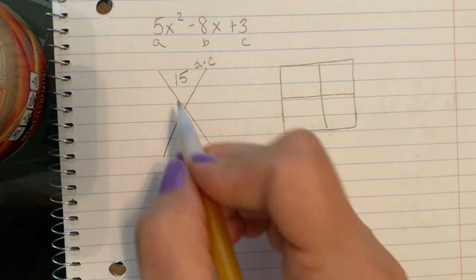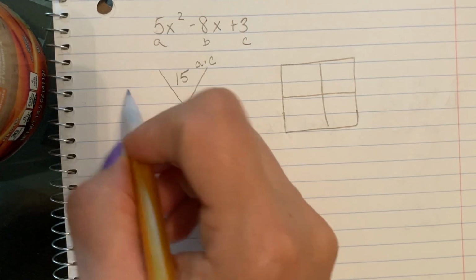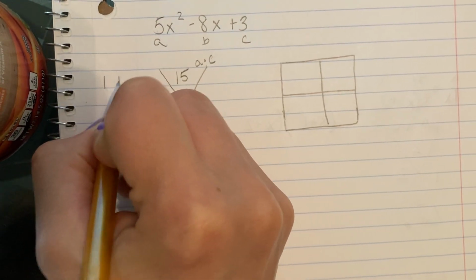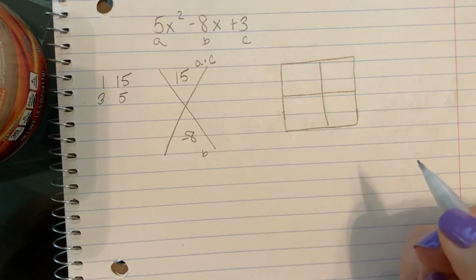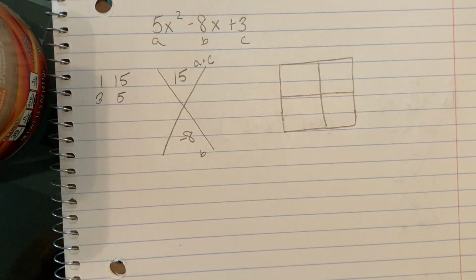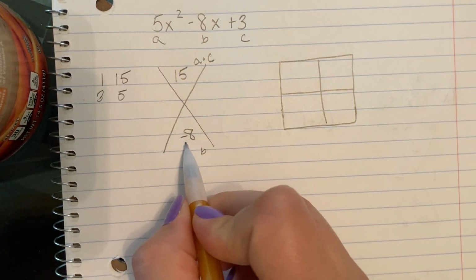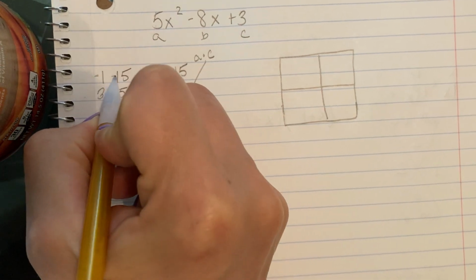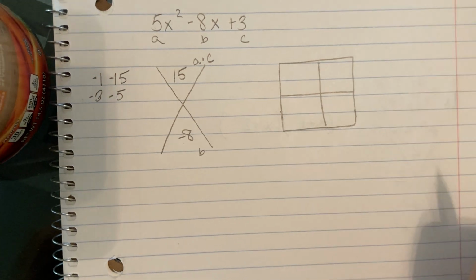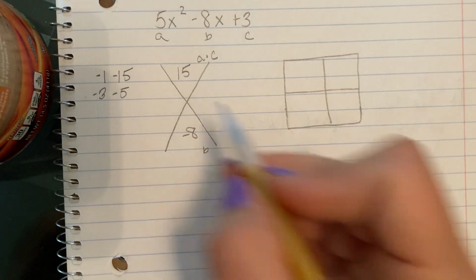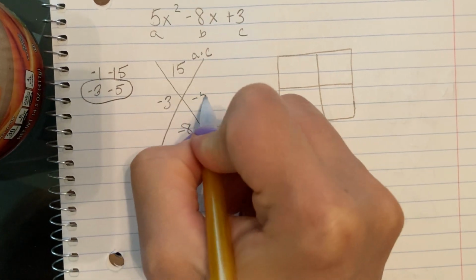So I need two numbers that multiply to 15 and that add to negative 8. So I'm going to list them here on the side. 1 times 15, 3 times 5, and that's my only options. Now to get it to multiply to a positive and add to a negative, both numbers will need to be negative. So I'm going to think which of these pairs will add to negative 8. That's negative 3 and negative 5.